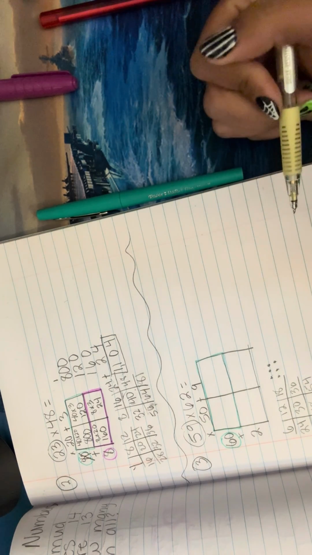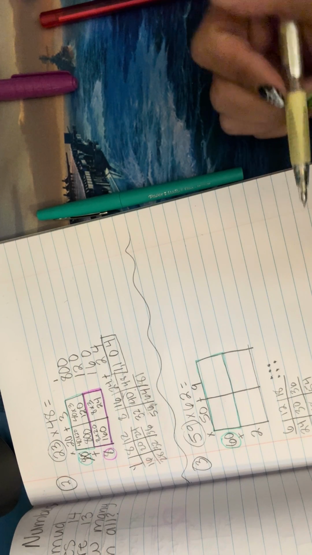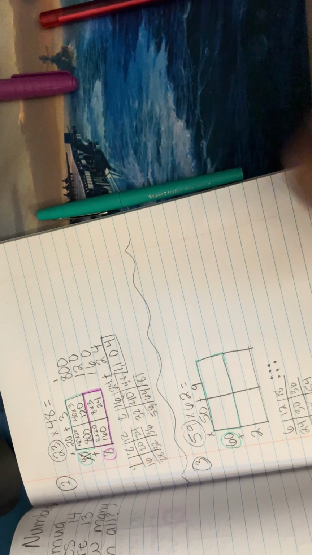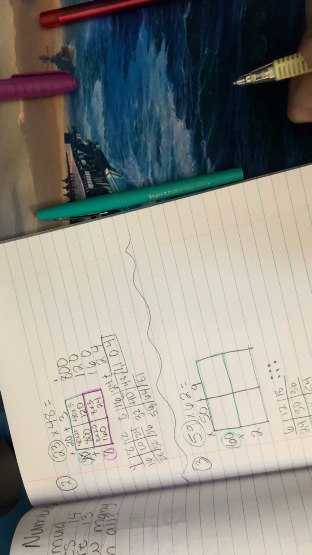Even I need to slow down sometimes and use my dots because I forget. It's very easy to make mistakes when we're multiplying. All right, got my tic-tac-toe.